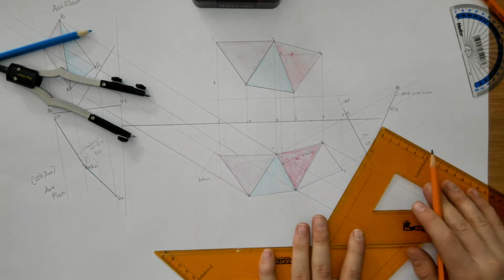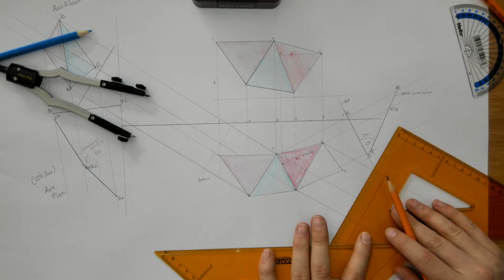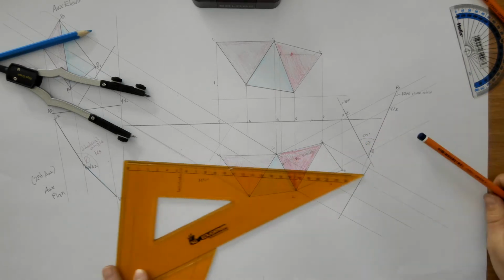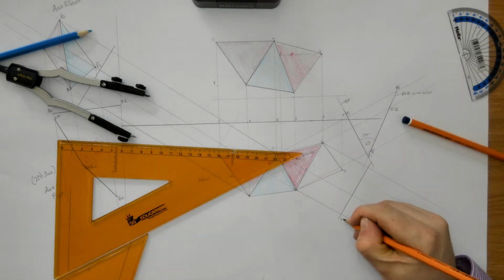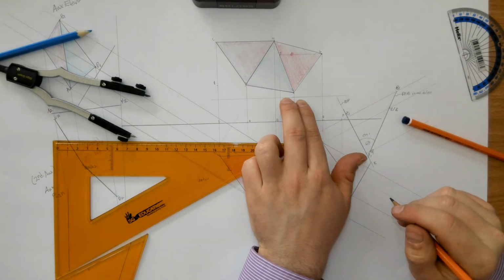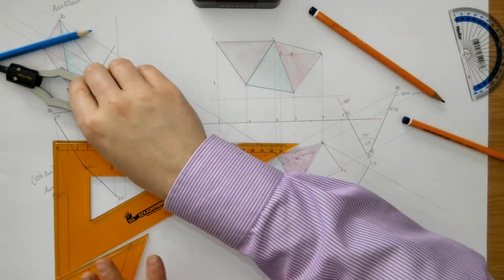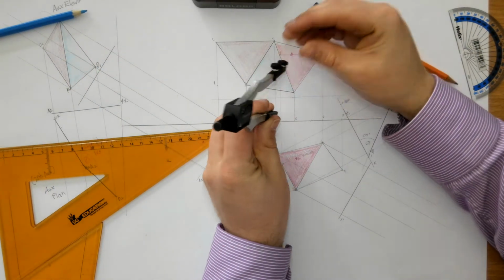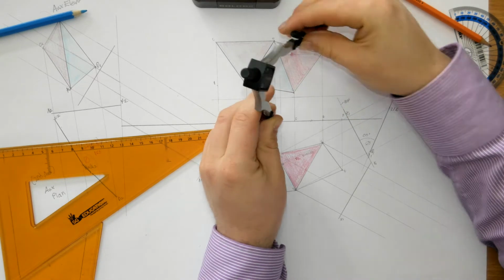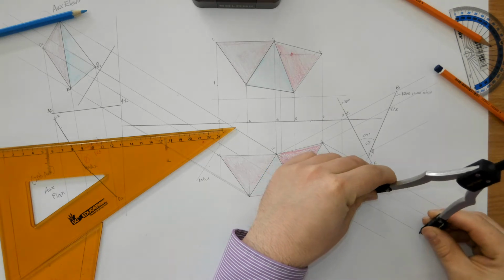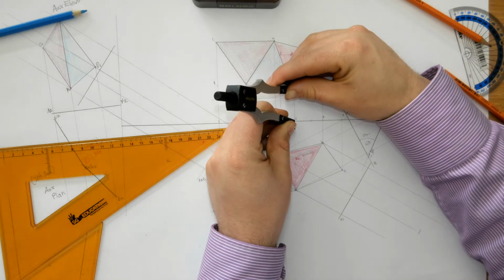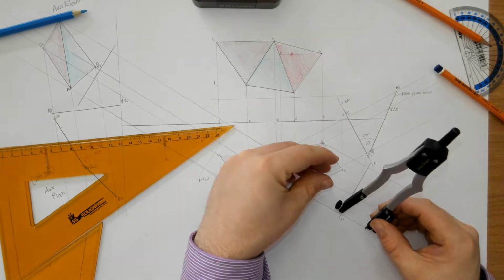I'm going to draw in an x1, y1 line here. And I'm not going to use my datum line anymore, because I need to get F. So I'm going to take the height of B and put it along B there. I'm going to take the height of D and put it along D.